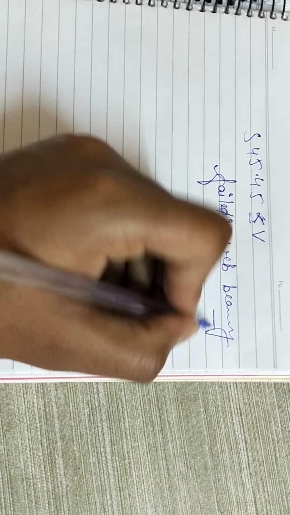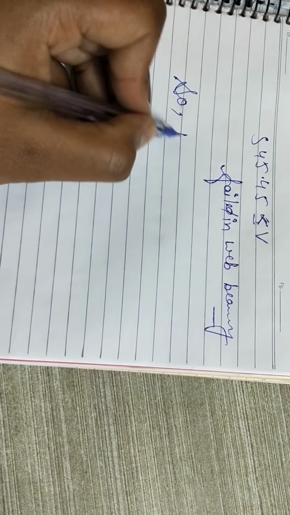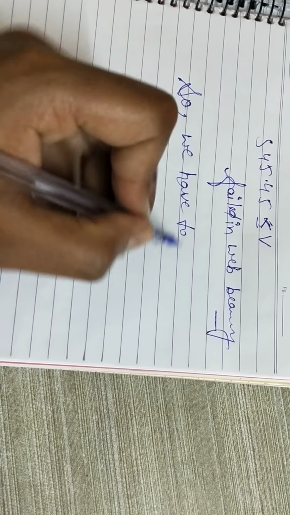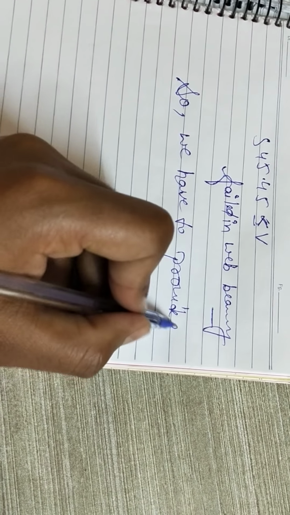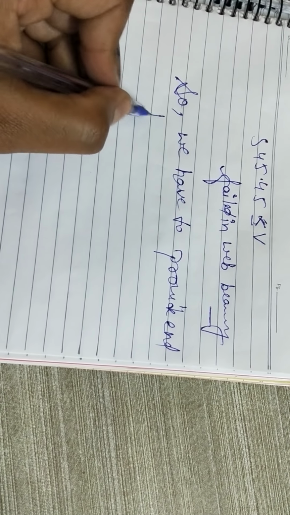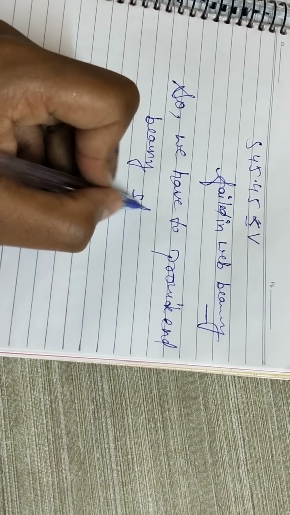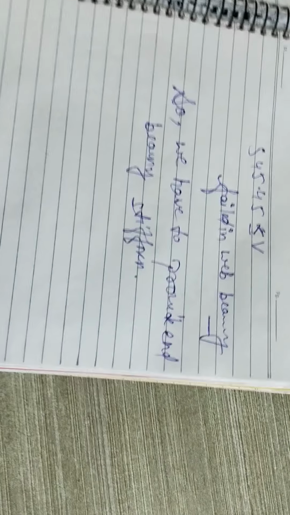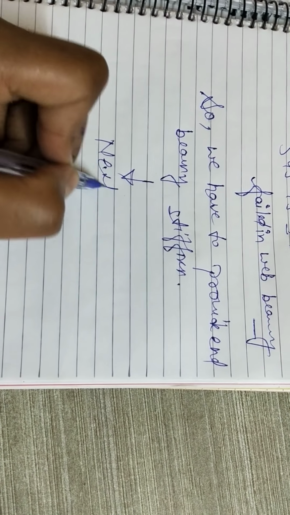Now we have to provide the stiffeners in this, so we have to provide bearing, or maybe say load bearing stiffener, which I will tell you in the next video. So thank you.